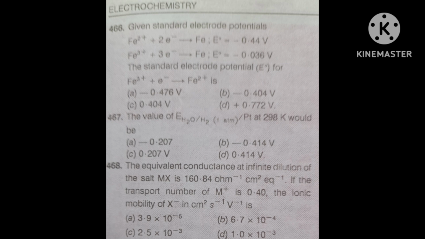minus 0.0591 divided by 1, because n is equal to 1, log 1 divided by hydrogen ion concentration. Here 1 is the atmospheric pressure, which is given for the gas. And the hydrogen ion concentration value is 10 to the power minus 7.